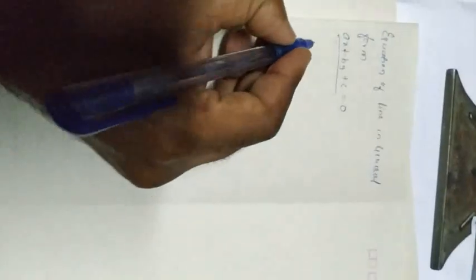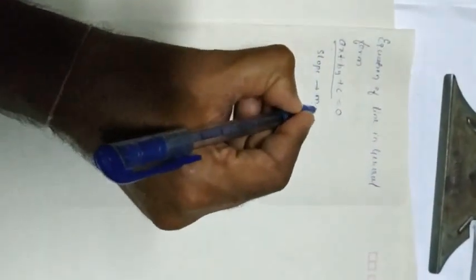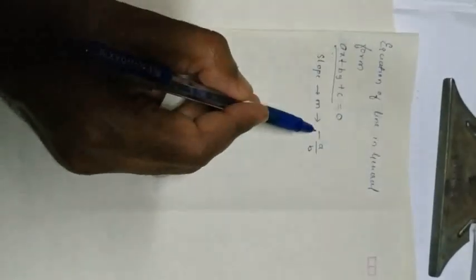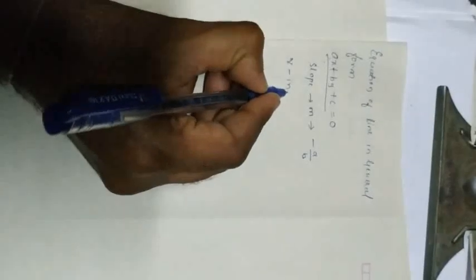So how to find the slope? The slope is minus a divided by b, that is the coefficient of x divided by the coefficient of y, with a negative sign, that is minus a by b. Then how to find the x intercept?